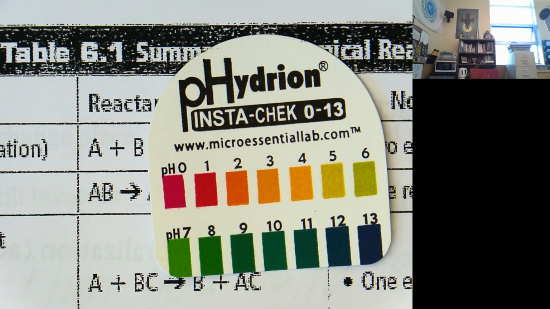Get some more. There we go. And now we've tipped it. Now we're back the other way. So now we've got a basic solution. If we can hit that kind of light green color, we'll get a neutral solution, equal amounts of H and OH.